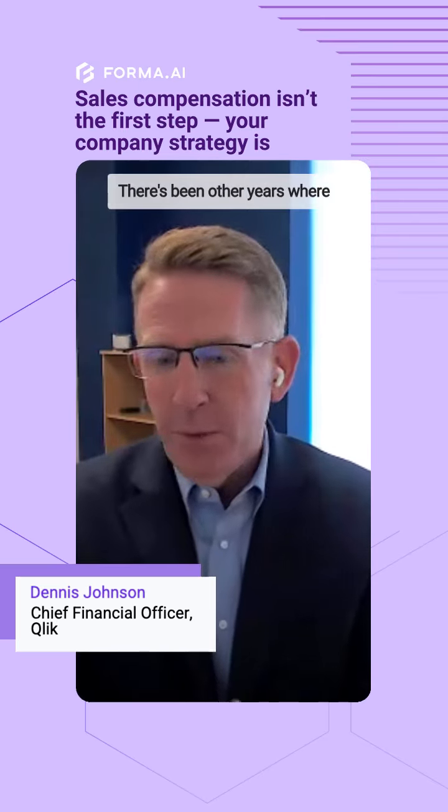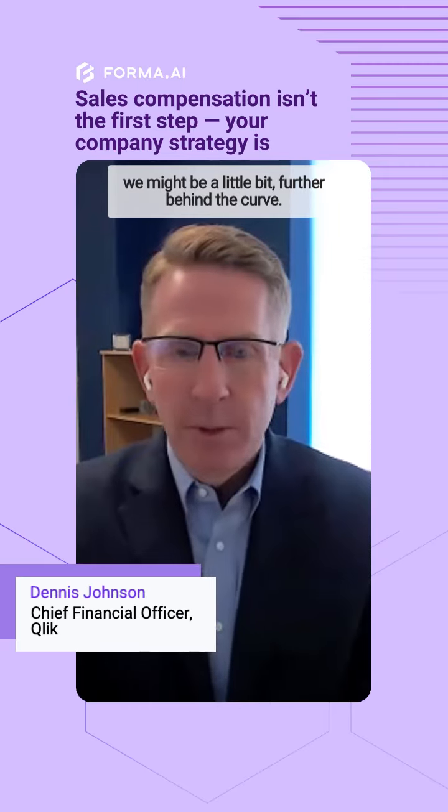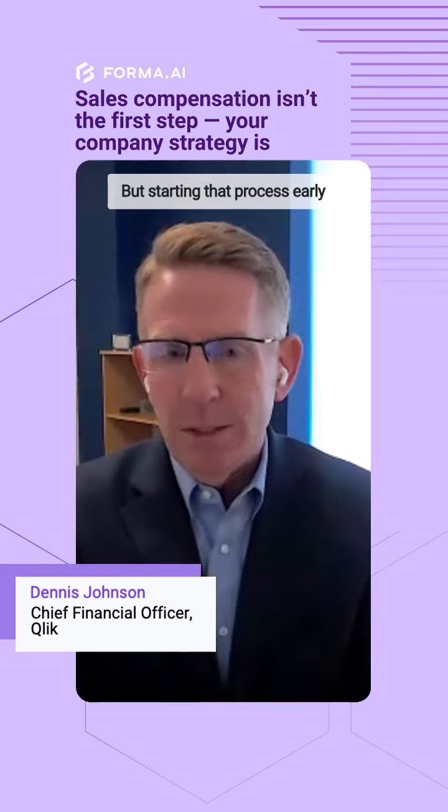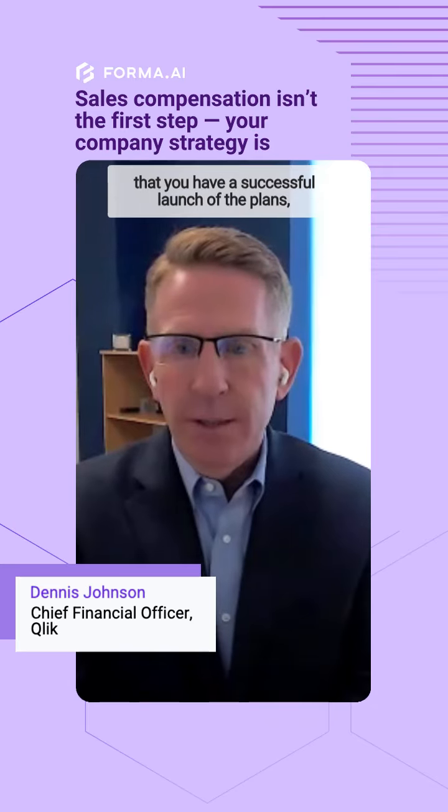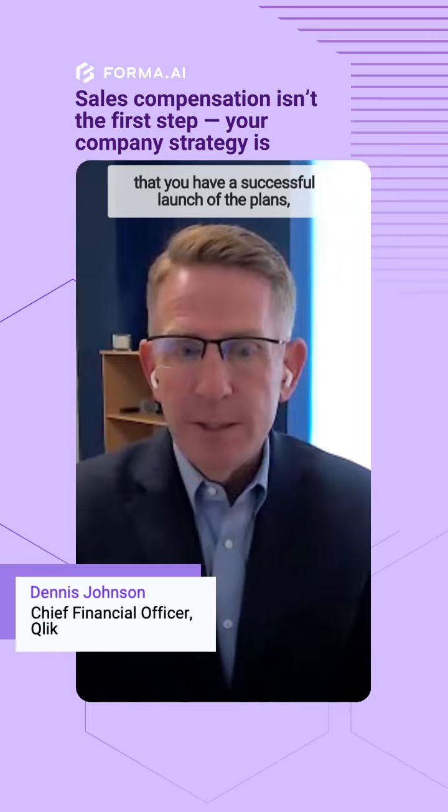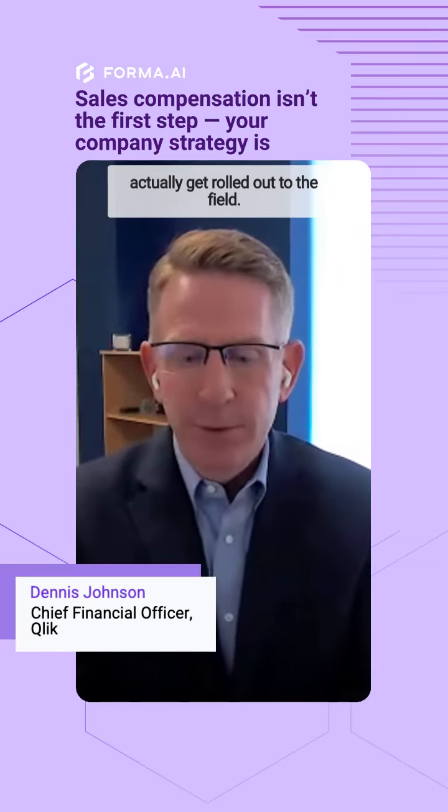That has been key as well. There's been other years where, for whatever reason, we might be a little bit further behind the curve, but starting that process early is critical to making sure that you have a successful launch of the plans, leading all the way up to when those actually get rolled out to the field.